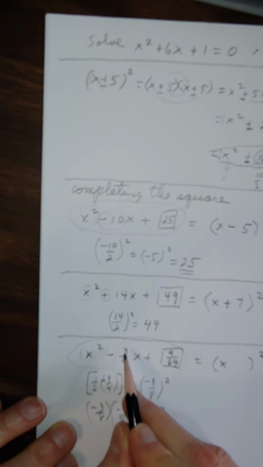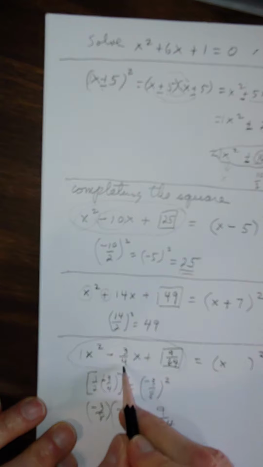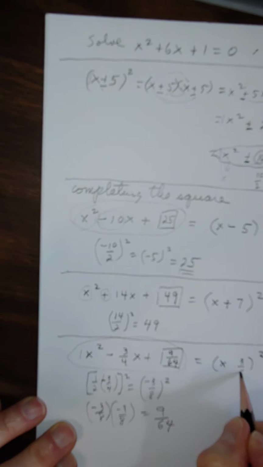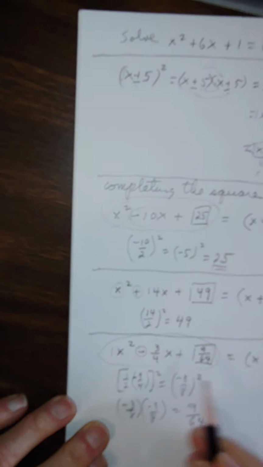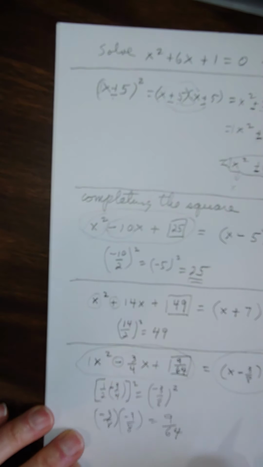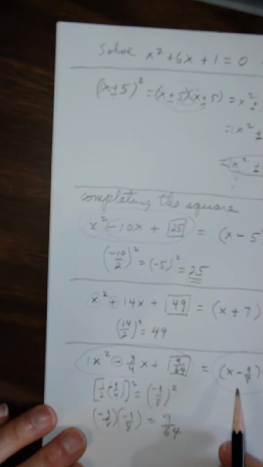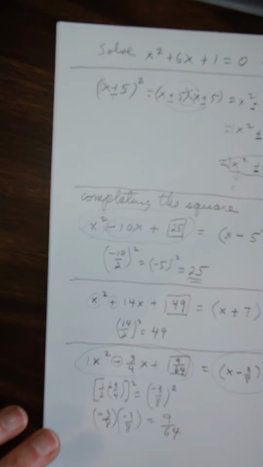Or multiply that by 1/2. 1 times 3, 2 times 4 for the denominator, 3/8. But 3/8 goes here, and use this sign. If you multiply this back out, x minus 3/8 times x minus 3/8, FOILed it, simplified it, you'll get this. Okay? That's simple. So that's how you complete the square.